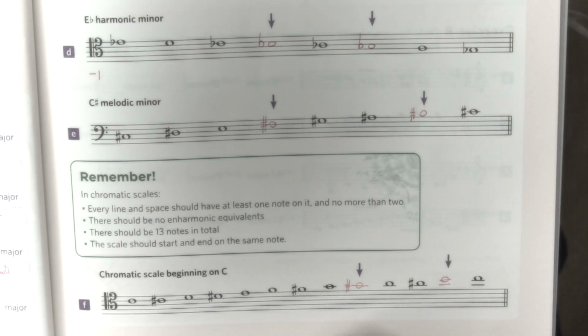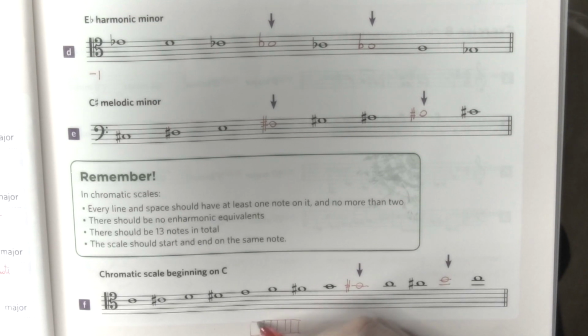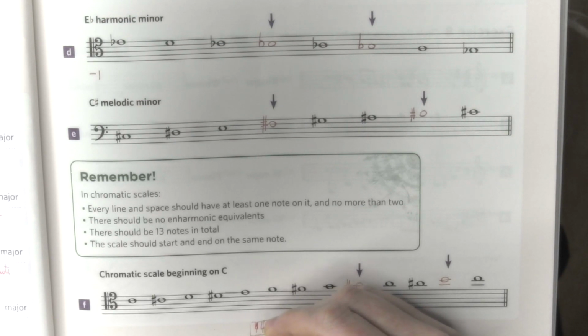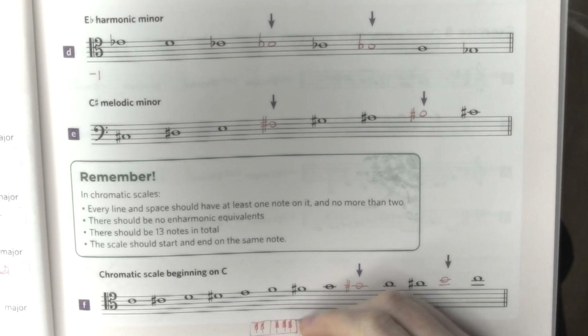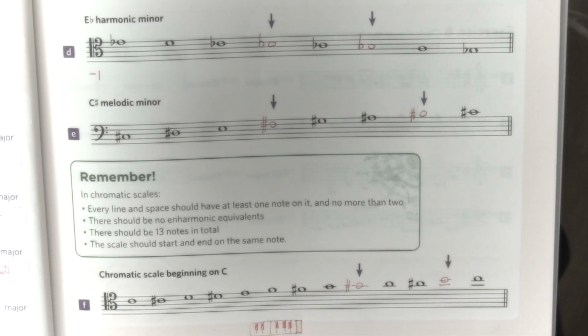And if you want, you can always write a second octave, so 1, 2. And you can add another one. So Do, Do sharp, Re, Re sharp, Mi, Fa, Fa sharp, Sol, Sol sharp, La, La sharp, Si, and Do. I hope this was useful.